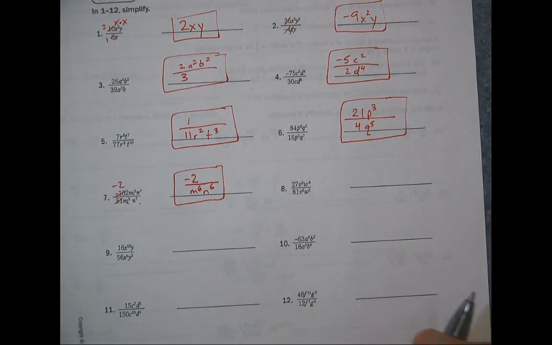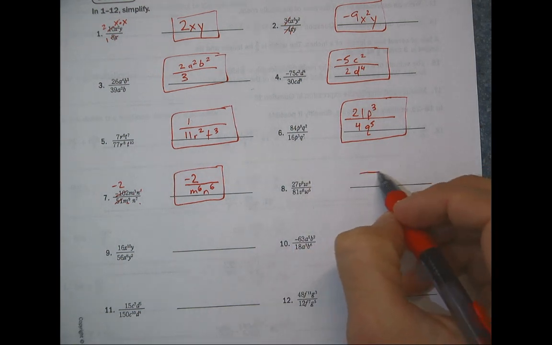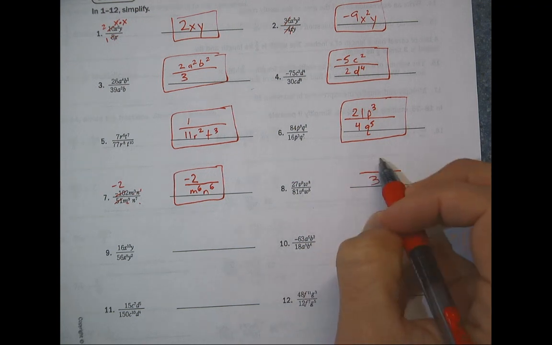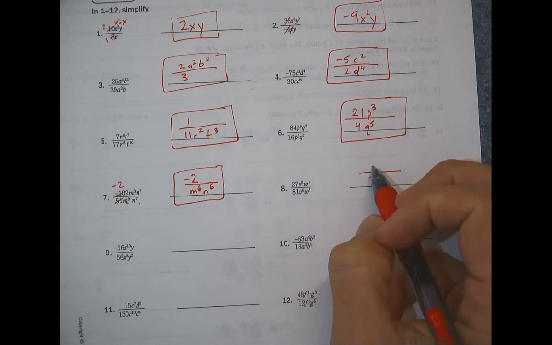2781. Those can be divided by 9, and those actually can be divided by 27. And so if I divide them by 27, I'm going to get a 1 on top, and I'm going to get a 3 on the bottom. And I'm going to leave the 1 not there for now. Now, if we ended up with nothing on top in terms of variables or anything else, you would have to put the 1 up there.